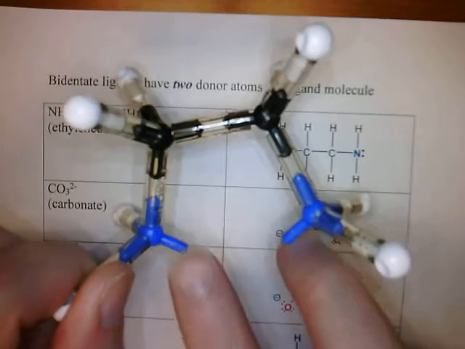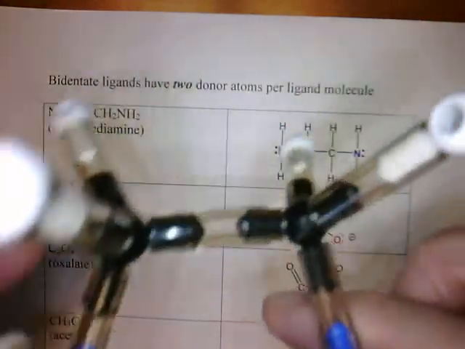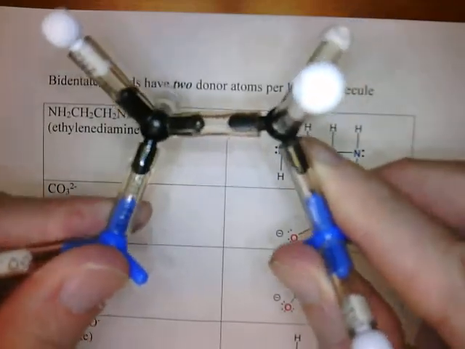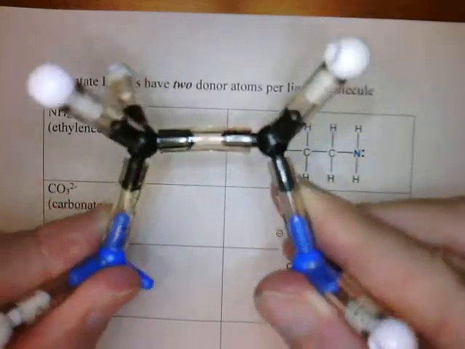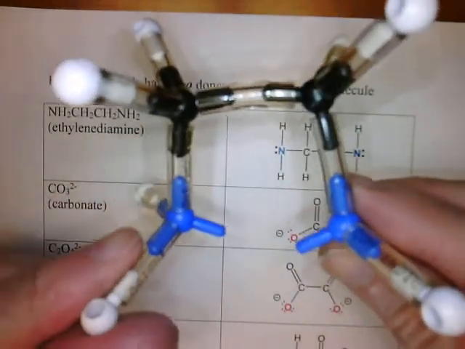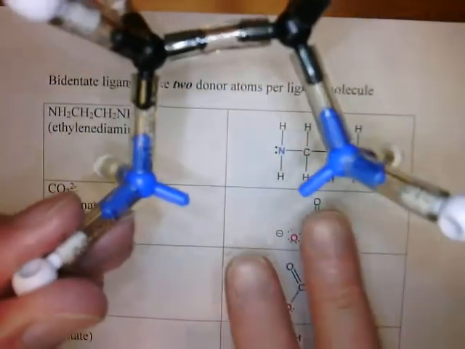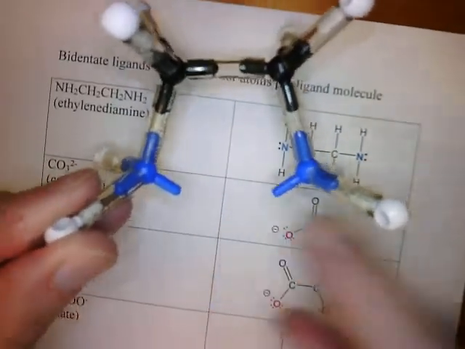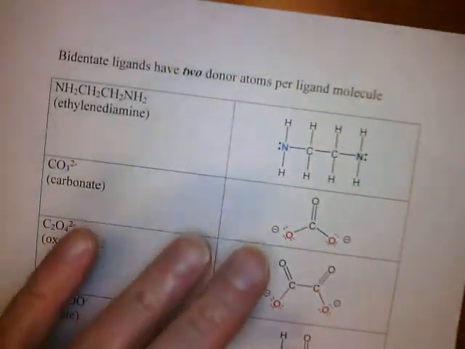Here's where it would coordinate. This can bend and flex a little bit around the carbon-carbon and carbon-nitrogen bonds. When it binds, it binds to the metal in 2 places and basically forms a 5-membered ring with what it's binding to.